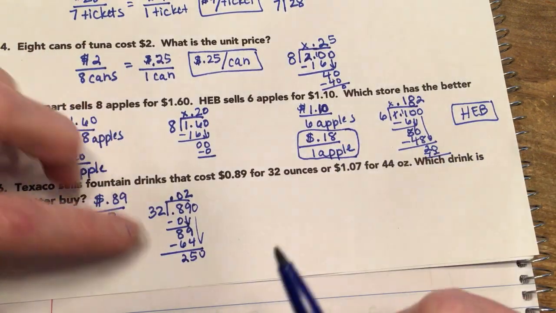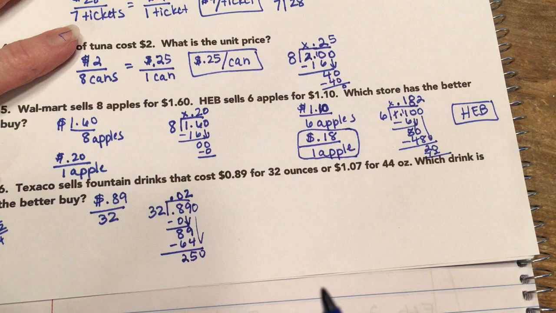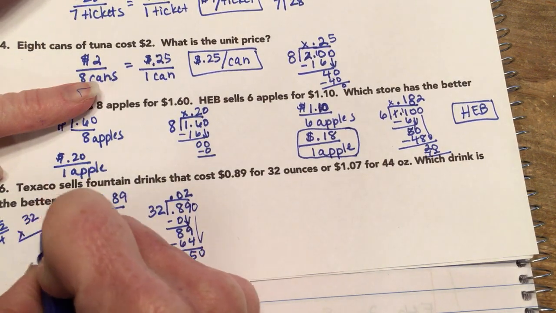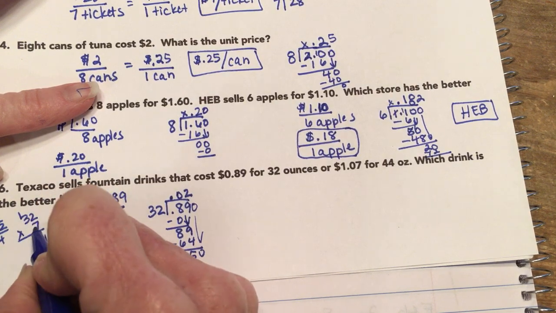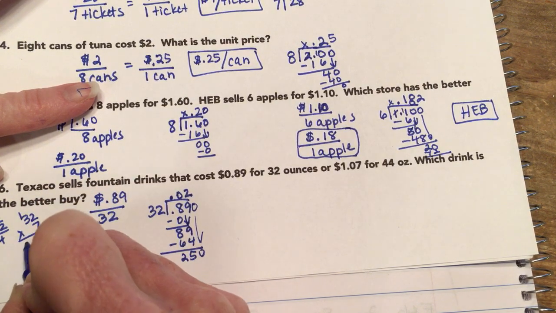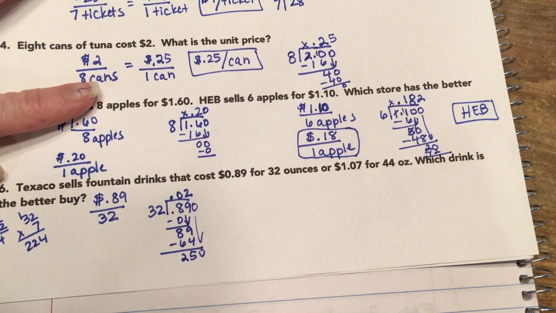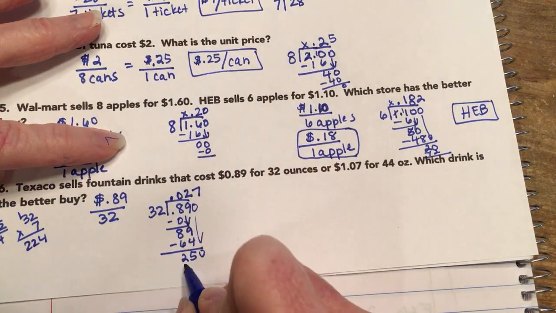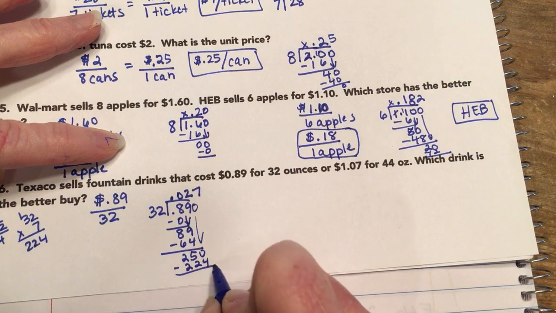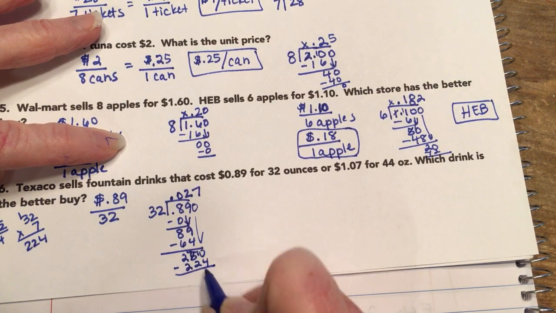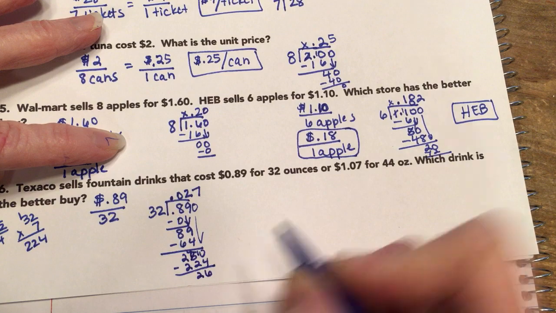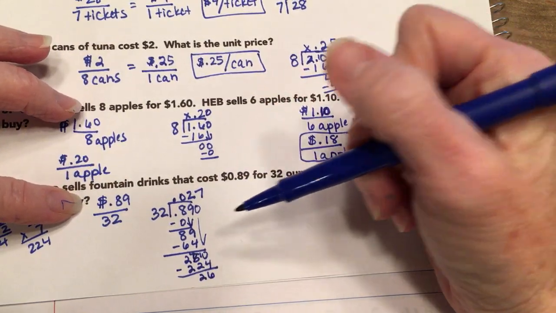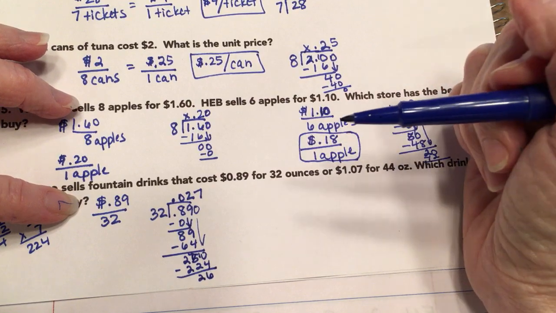So 32 will go into 250. Maybe 7. 32 times 7. 14, carry your 1. 7 times 3 is 21, plus 1 is 22. Yep, that's pretty close. 224. So 7 times 32 is 224. That would be 26. Yeah, I'm okay. All right, so I'm going to stop because I have 3 decimal places. This kept going, but this is enough to give me a comparison.